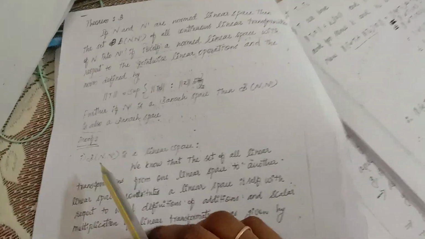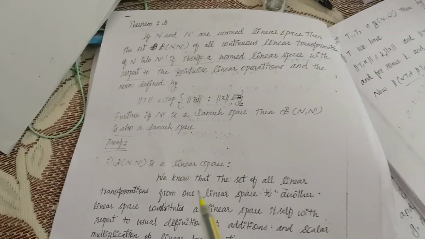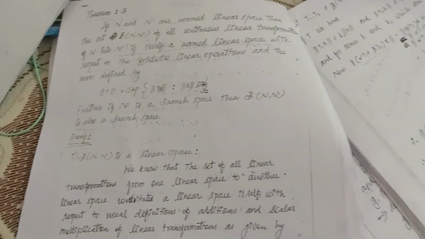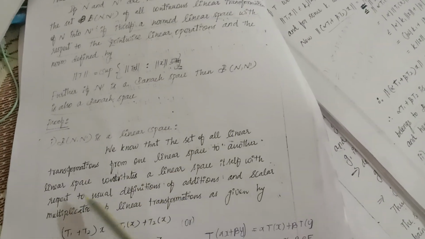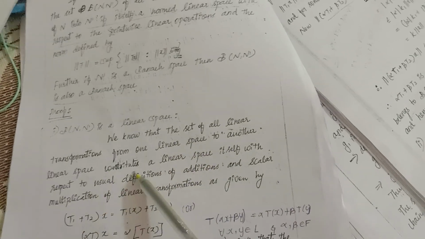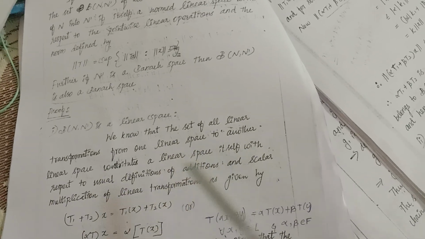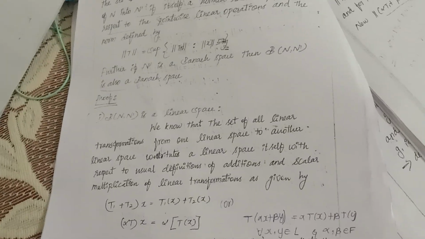So first we show that B(N, N') is a linear space. For that, we need to prove linearity and boundedness. We know that the set of linear transformations from one linear space to another linear space constitutes a linear space itself with respect to the usual definition of addition and scalar multiplication.